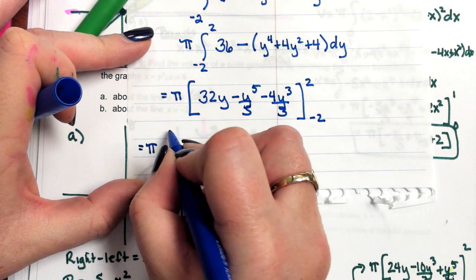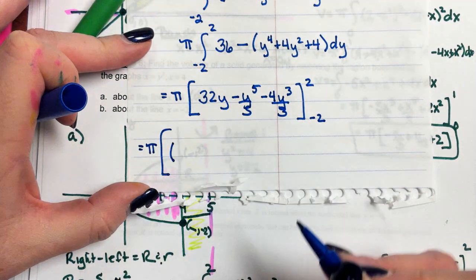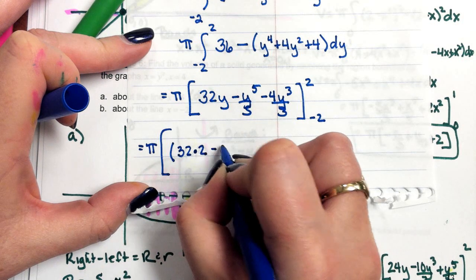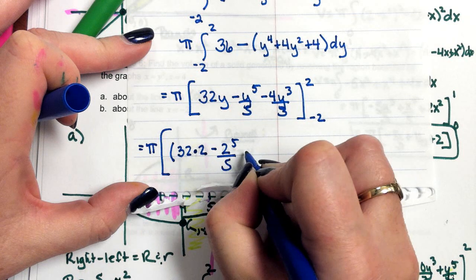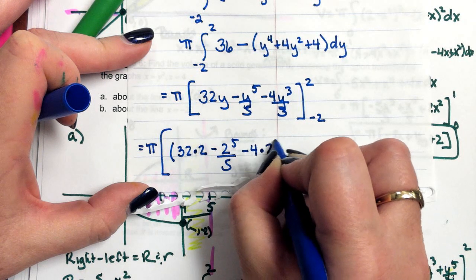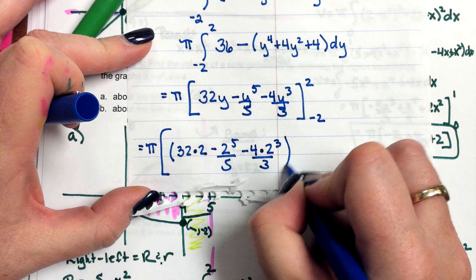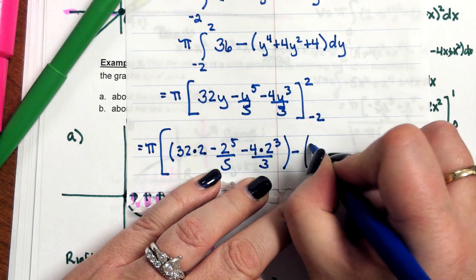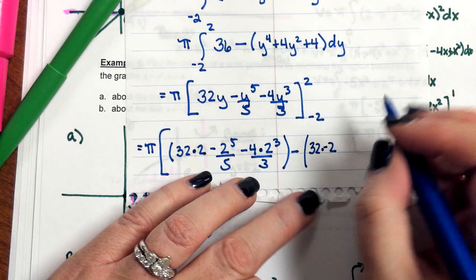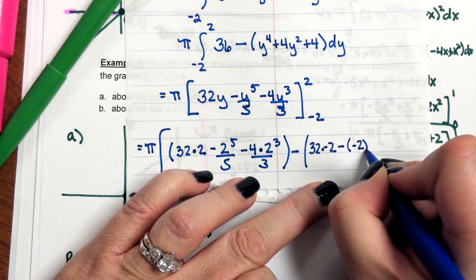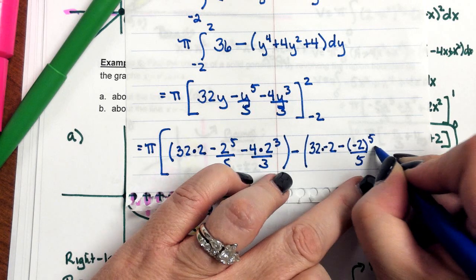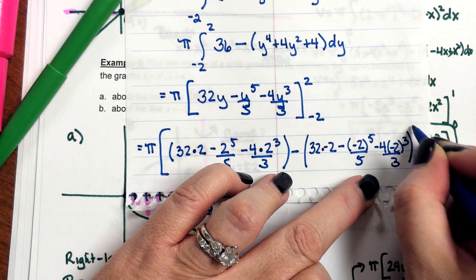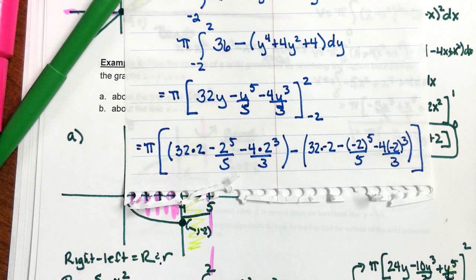So I have pi, again I'm going to open up a big set of parentheses and a bracket, plug in my upper bound, so I have 32 times 2 minus 2 to the 5th over 5 minus 4 times 2 cubed over 3. Minus, plug in negative 2 as my lower bound: 32 times negative 2 minus negative 2 to the 5th over 5 minus 4 times negative 2 to the 3rd over 3. And again, if it's a free response question, you can leave it alone.